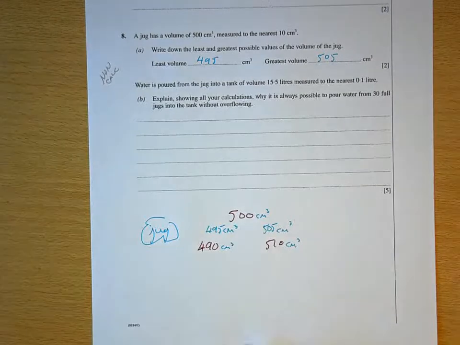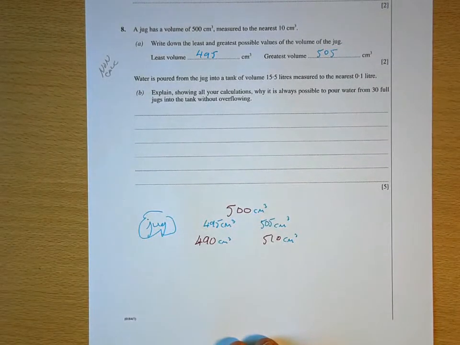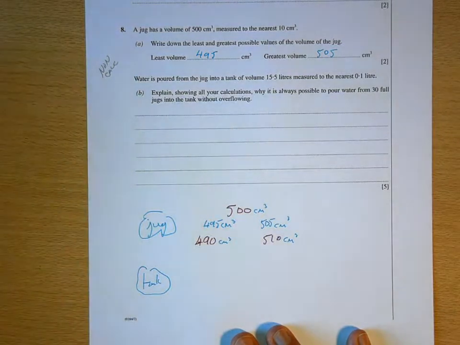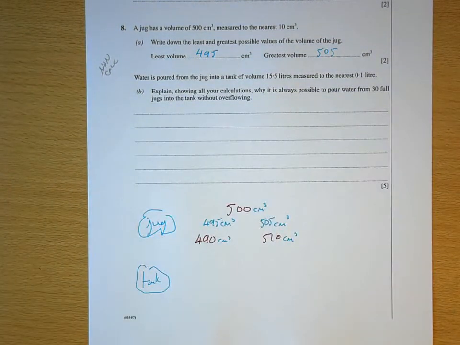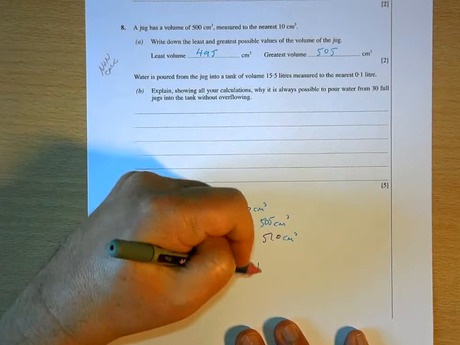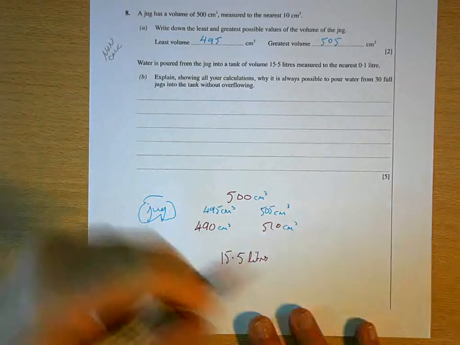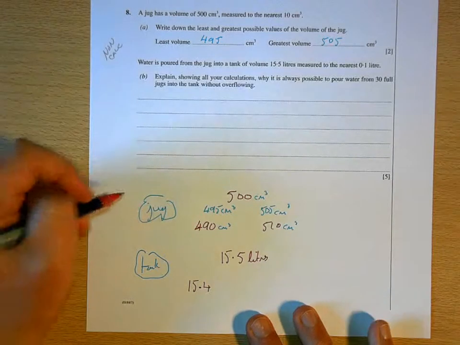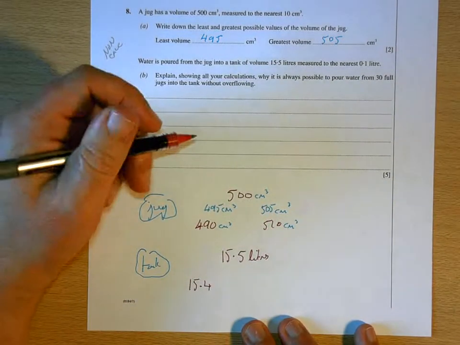Now, we're pouring water into a tank of volume 15.5 litres measured to the nearest 0.1 litre. So if we're counting up in 0.1s, the one below 15.5 that we would write would be 15.4, and the one above it that we'd write would be 15.6.